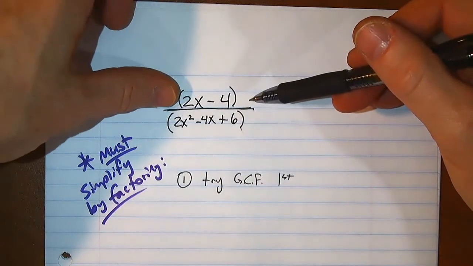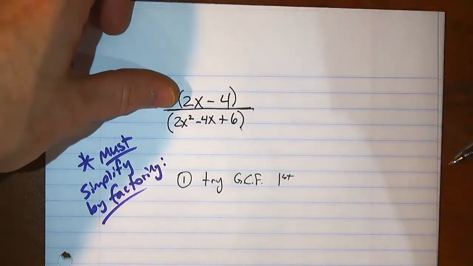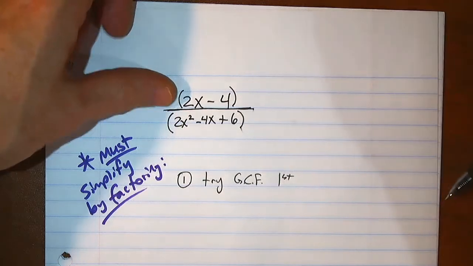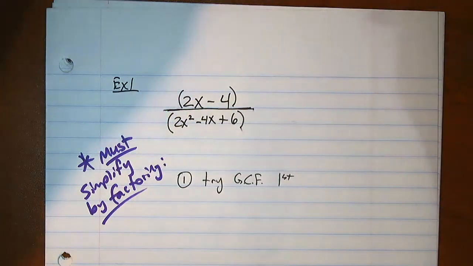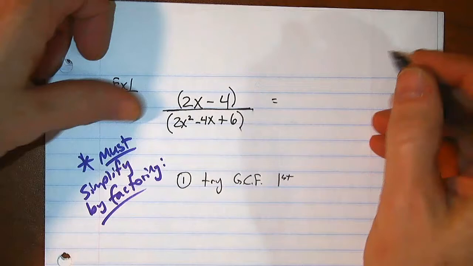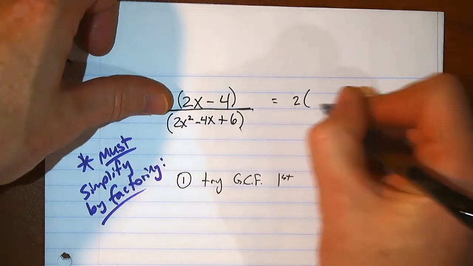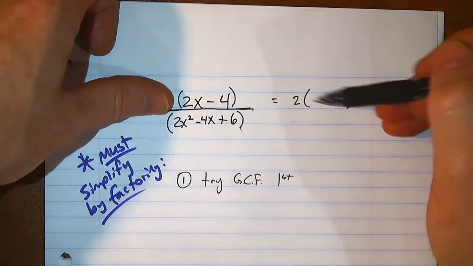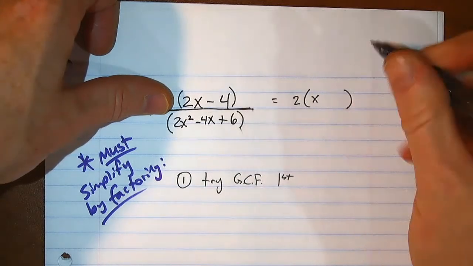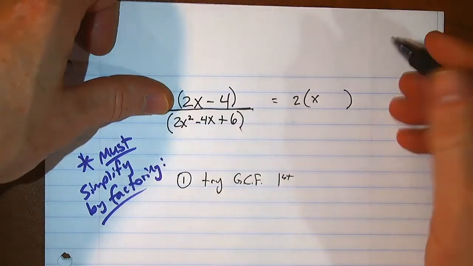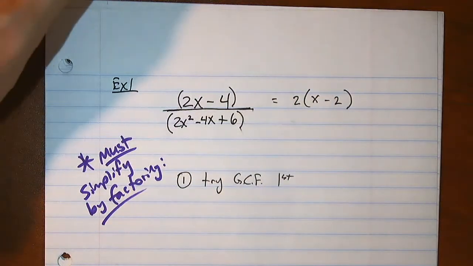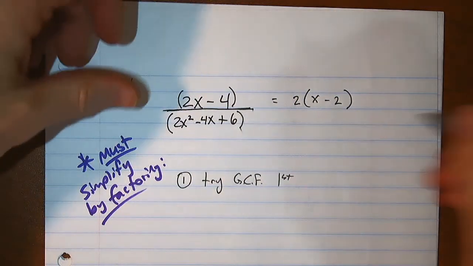In the top, there's a 2x minus 4. Do 2x and negative 4 have a common factor? Hopefully you recognize they do. They can both be divided by 2, so that's my common factor. Now, 2 times what equals 2x? Well, that's 2 times x. And 2 times what equals negative 4? Well, that's negative 2. And so I have just factored the top using greatest common factor.